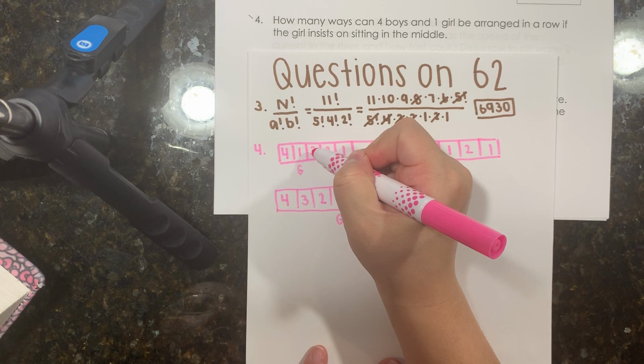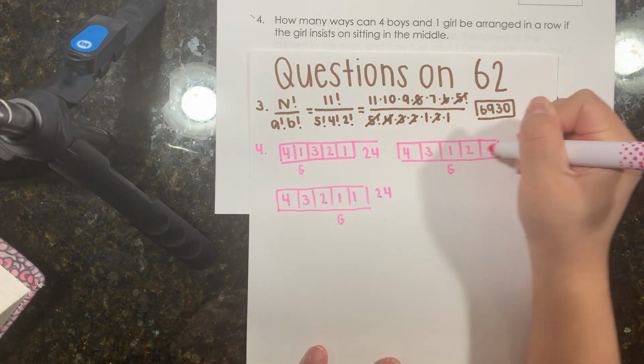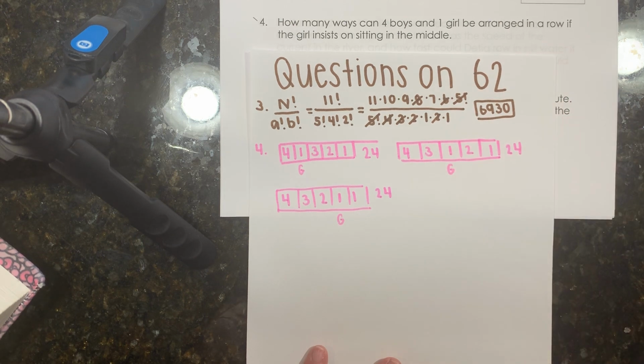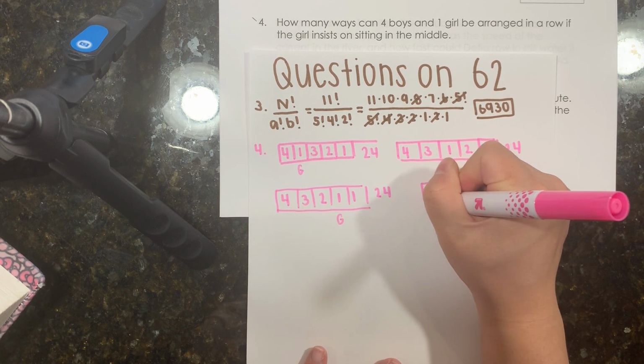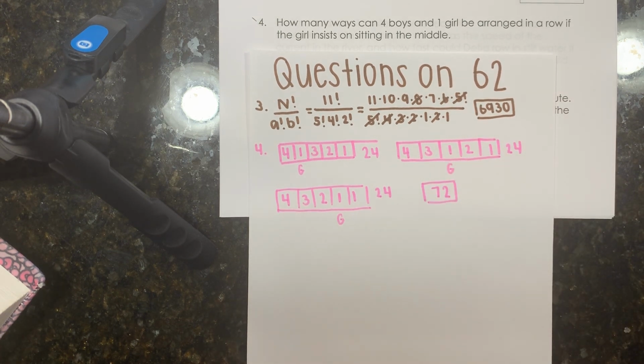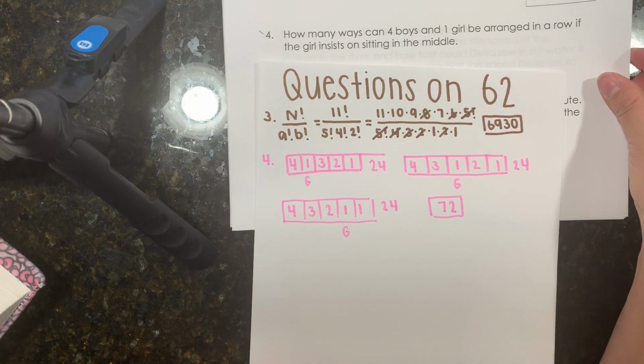So 4 times 3 is 12, times 2 is 24. So if all of these have 24, my answer is going to be 72. There's 72 different ways we can rearrange those 5 people if the girl insists on sitting in the middle, and that's number 4.